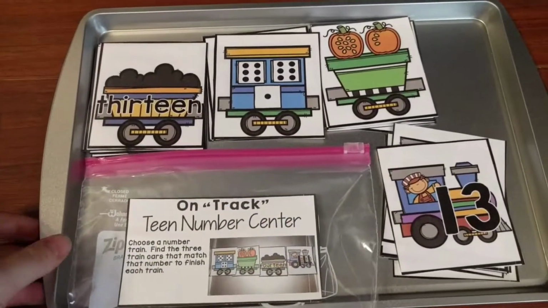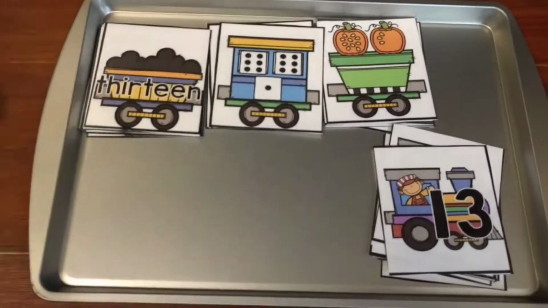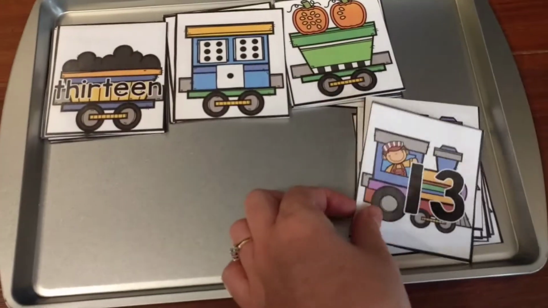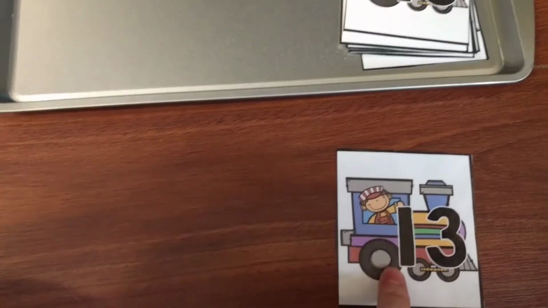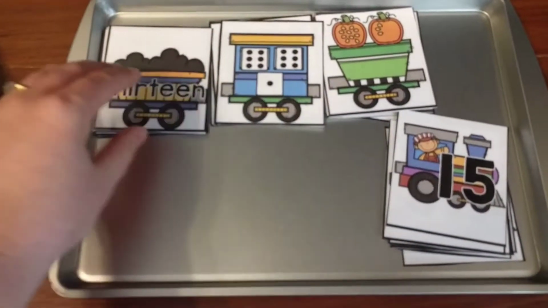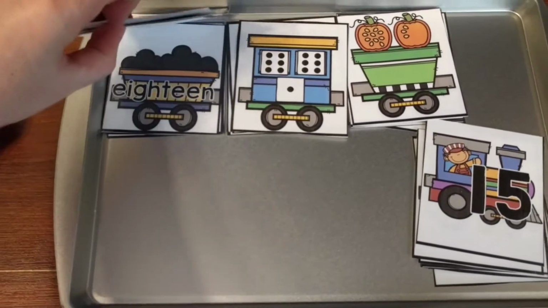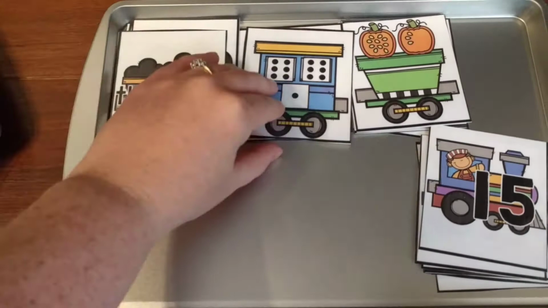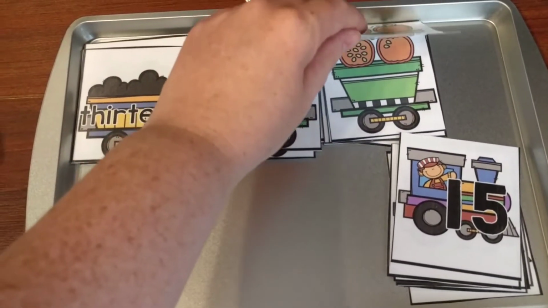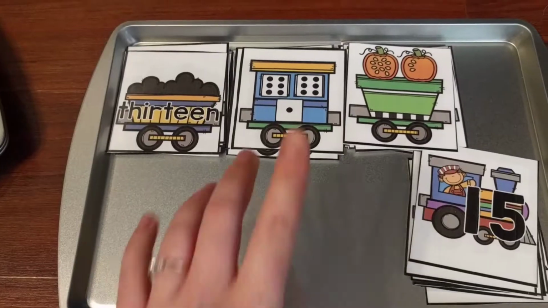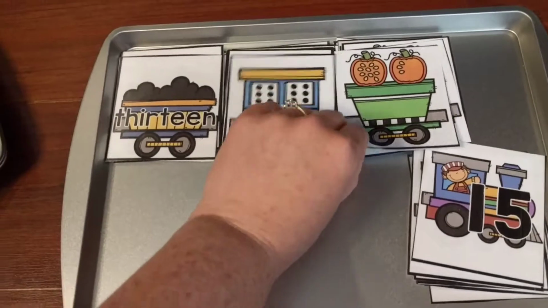So this next one is a train activity center. It's called T Numbers on Track. And what they're going to do is they're going to pick a card, one of the train cards. And so this one's 13, and then they're going to make a train. So they're going to try to find, as you can see here, these ones are all the number words. These ones all have dice, and then these ones have pumpkins. And I've already pulled out all of the ones for number 13, but basically they're just going to match them up.